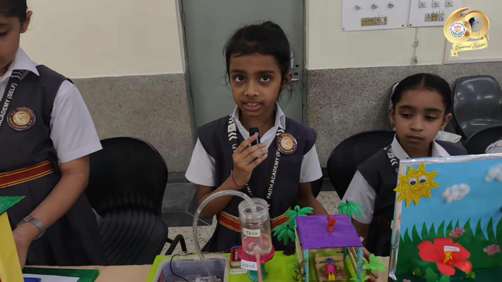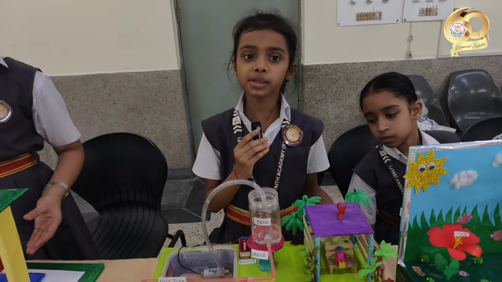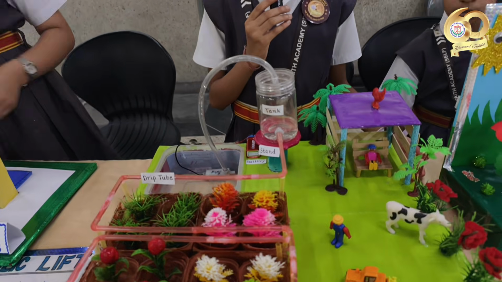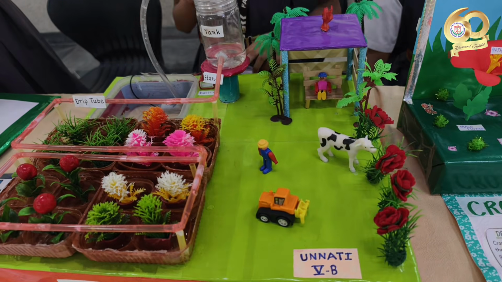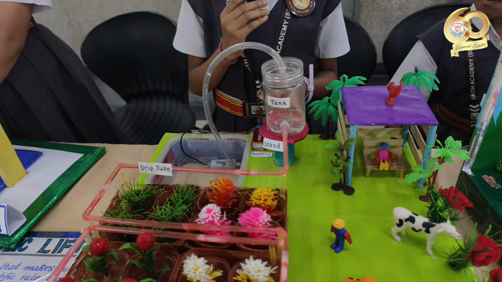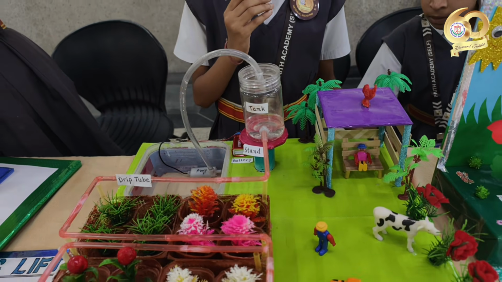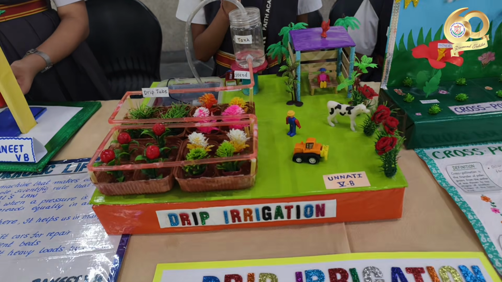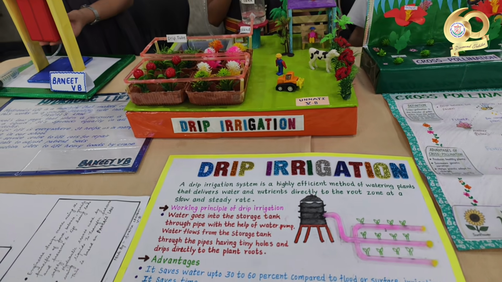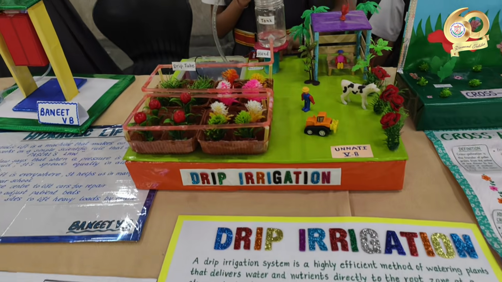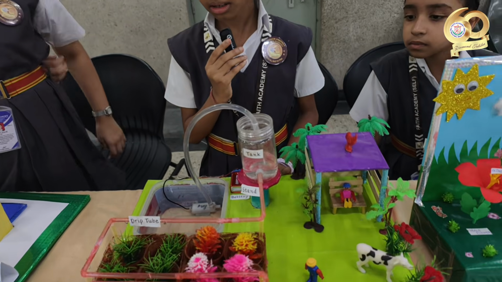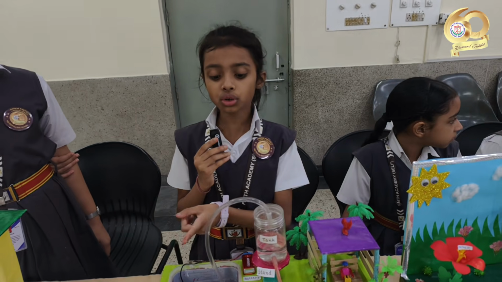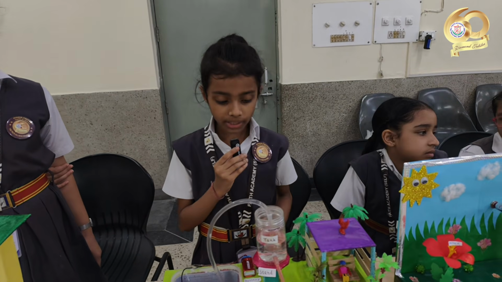Drip irrigation system is a smart way to water plants in agriculture. Now, I will explain. Water goes into the storage tank with the help of a water pump and goes down to a thin pipe with tiny holes. Water drips slowly near the roots of each plant. This shows that the water is going drip by drip.